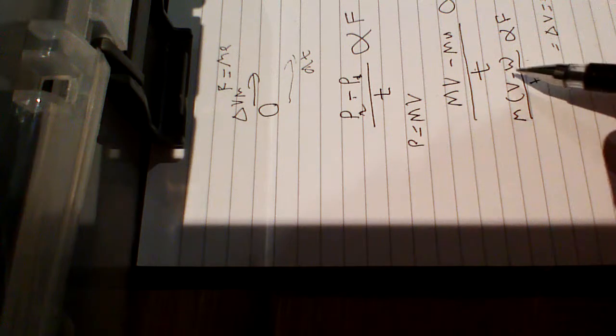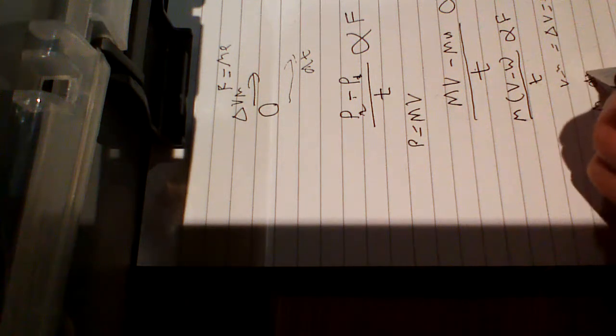So if we replace this, because we know that m times dv over dt is directly proportional to F, where dv over dt is the change in velocity over time, we can then say that ma, because that's the acceleration, is directly proportional to a force that we experience.